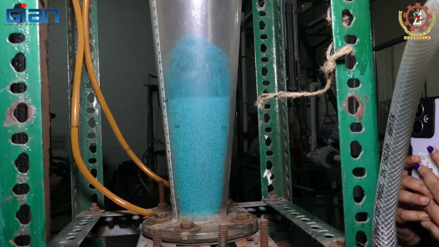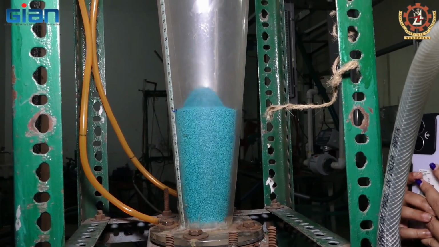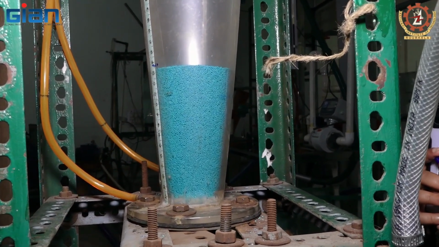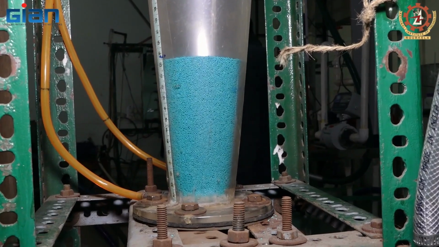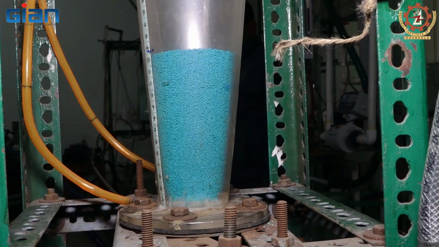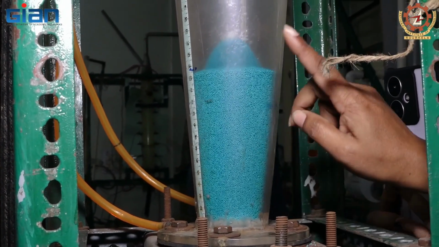Shall I? Only the particle movement has been there.